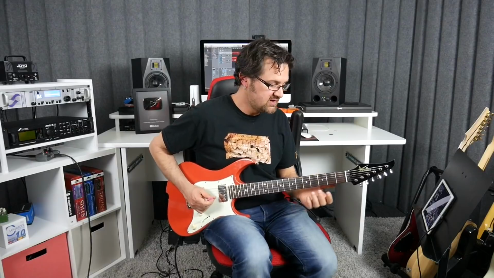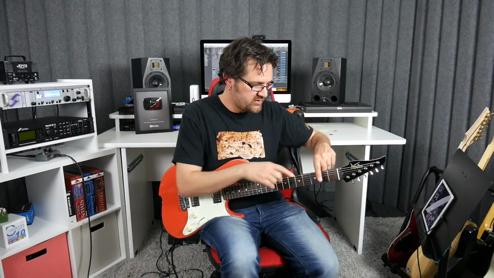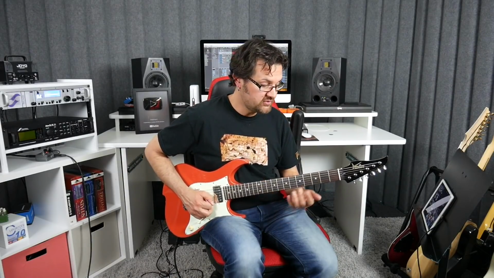But in a nutshell, we would have the following 5 positions. The first one uses this zone of the fretboard, which is the zone that we use for our arpeggio, or for our full scale. So we have 1, 3, 5, 7. 1, 3, 5, 7, 1. Okay? So you just go up the scale. 1, 2, 3, 4, 5, 6, 7. 1, 2, 3, 4, 5, 6, 7.